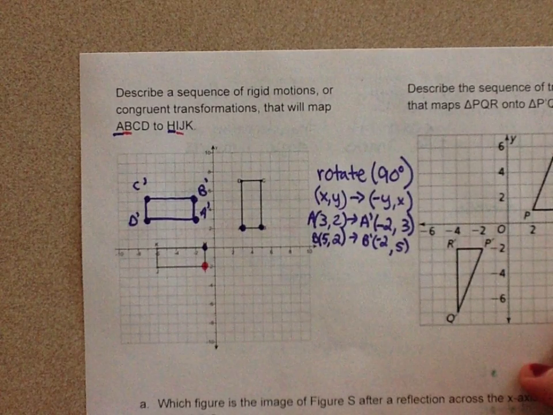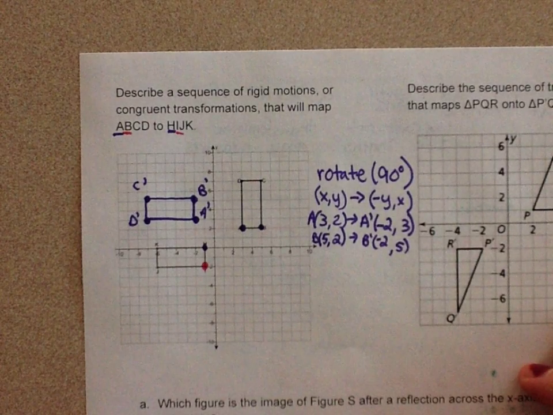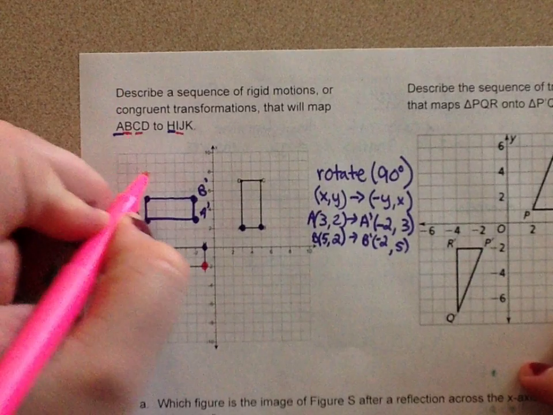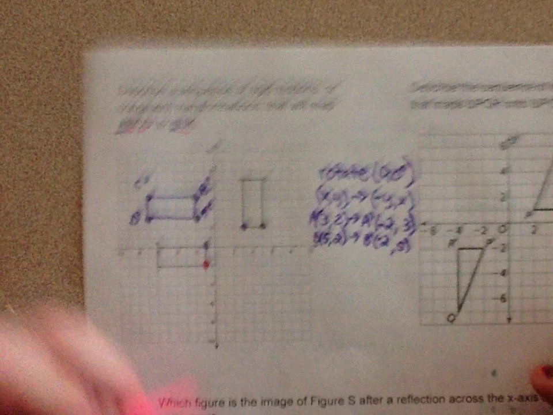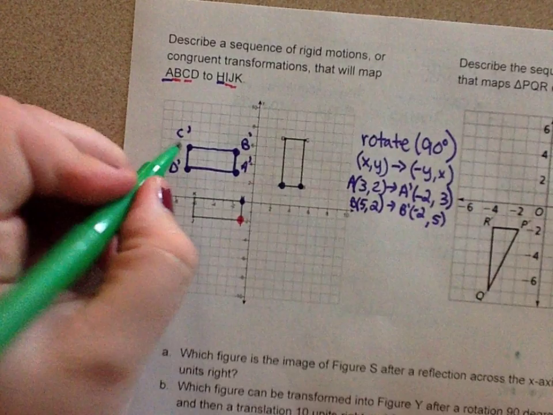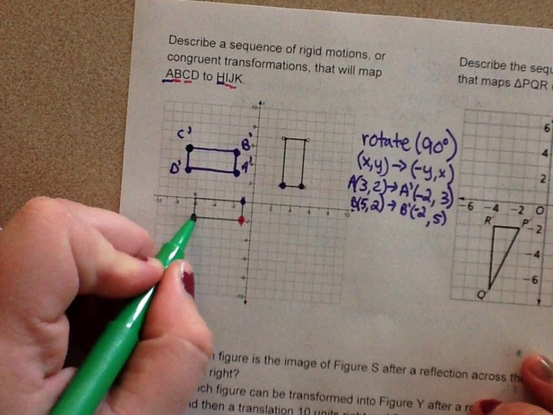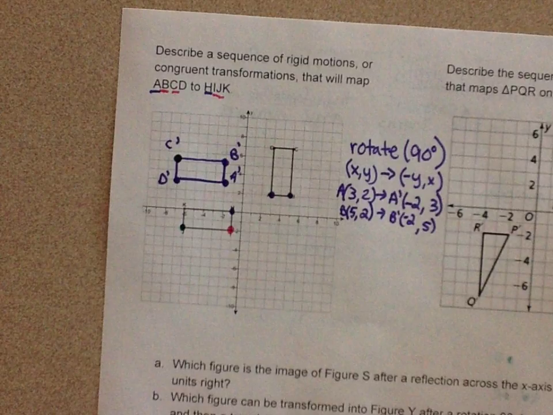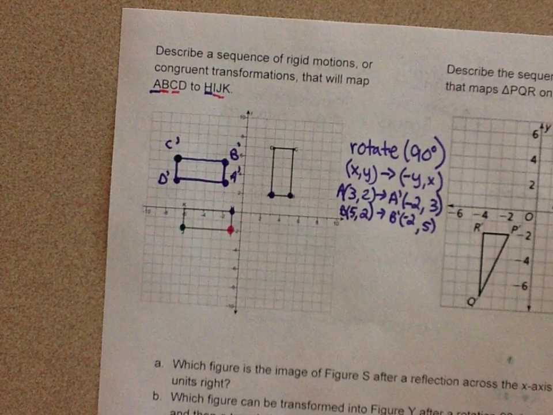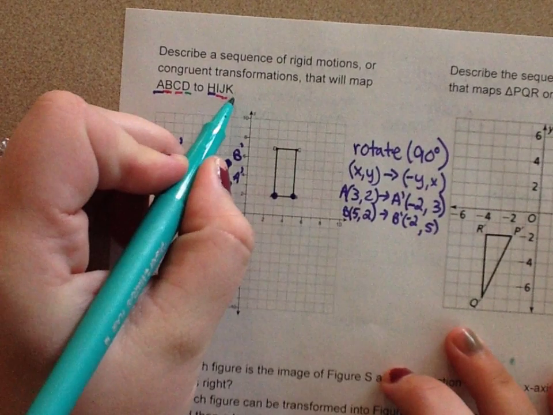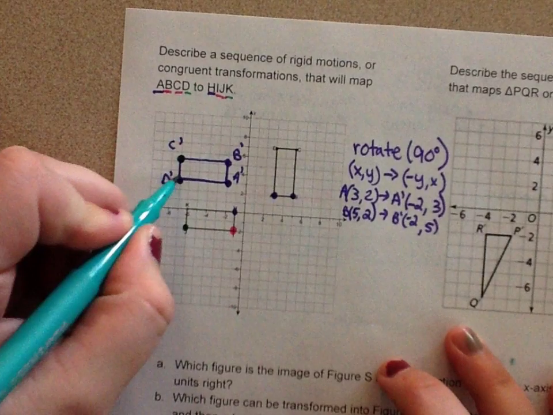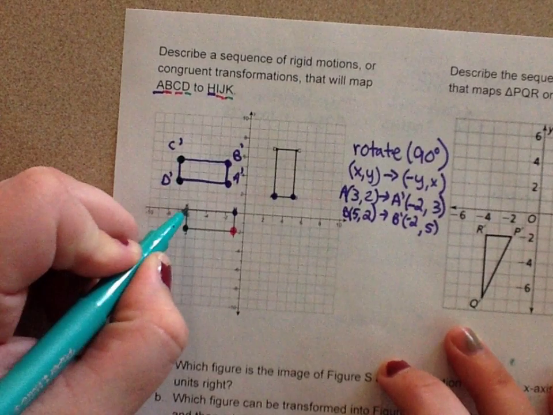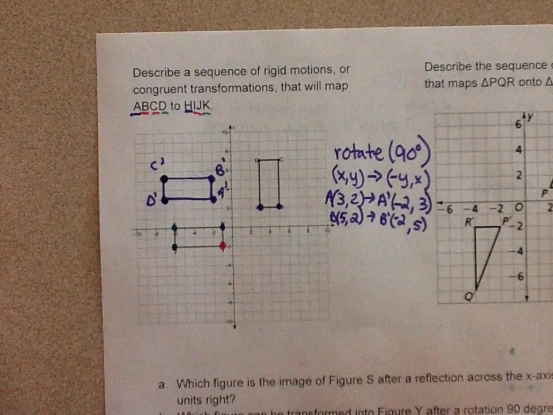Okay, then I want C prime to match to which one? C matches to J. So C is up here on top, but then it's down here, right? Okay. And then D prime is going to match to which one? D matches to K. D is on the bottom of my rectangle here, and now it's going to be at the top of my rectangle down here.